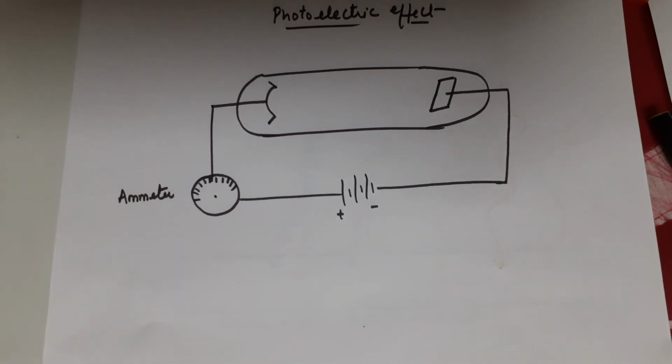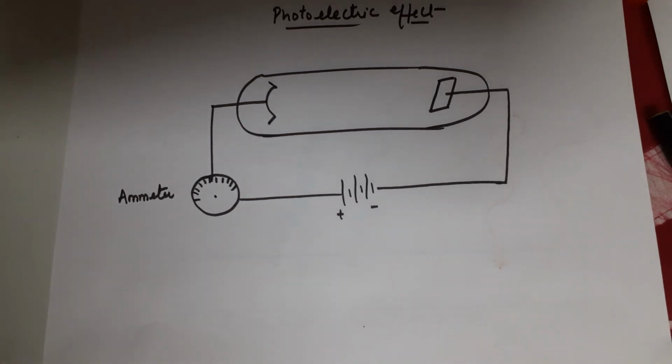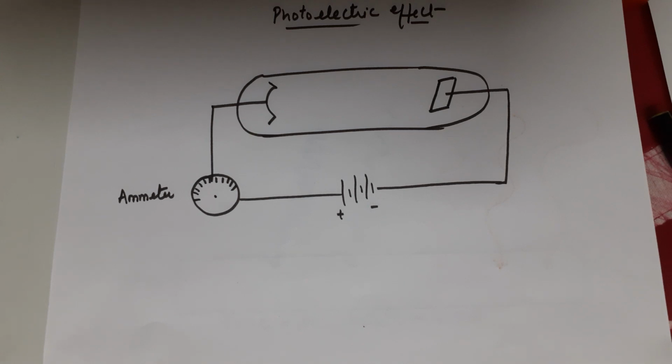Now, this is the experiment which was performed for identifying the concept of the photoelectric effect. As the word says, light se electricity, which means light se flow of electrons. So whenever we talk about the photoelectric effect, our interest is how we can get electricity from light.